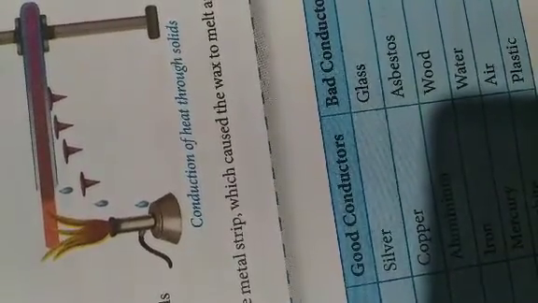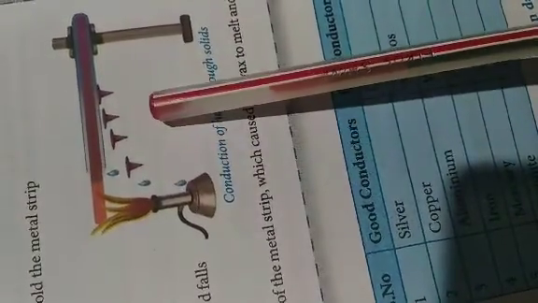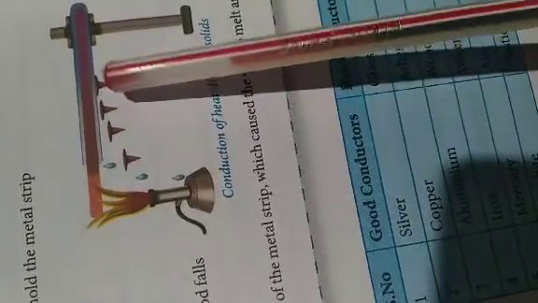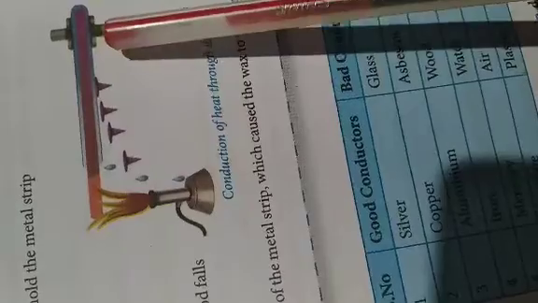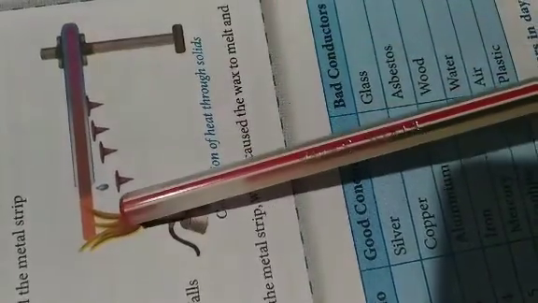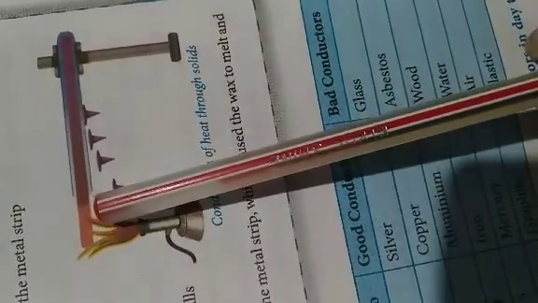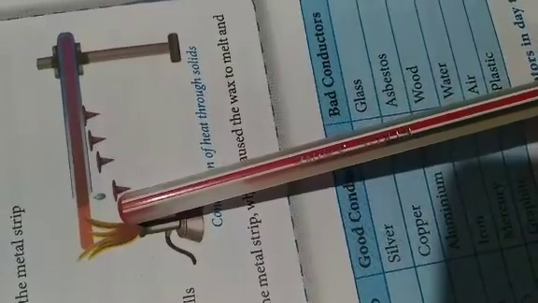Some substances conduct more heat than others. To demonstrate the transfer of heat through a solid by conduction, you take a metal strip, iron pins, a candle, and an iron stand to hold the metal strip. What you have to do? Iron pins are stuck onto the metal strip using wax at equal distances. This strip is fixed on a stand. Now place a lighted candle below the free end of the strip.